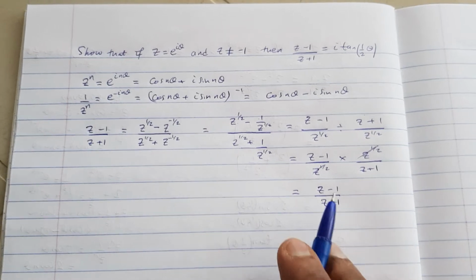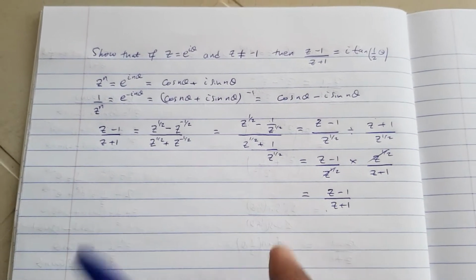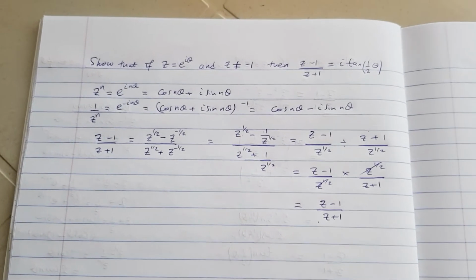I just wanted you to know that this can be rewritten as that. This is the proof. So where do we go from here?